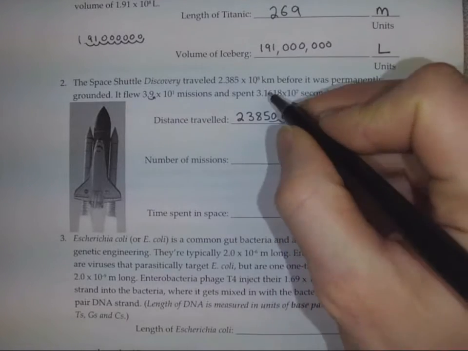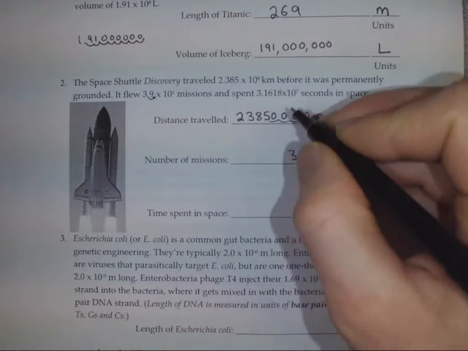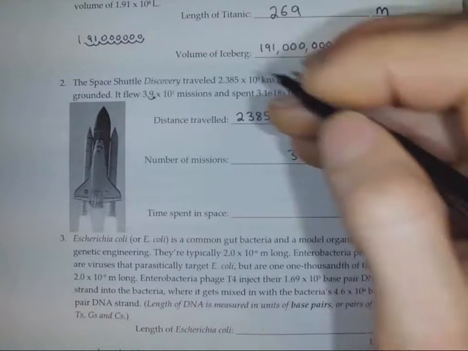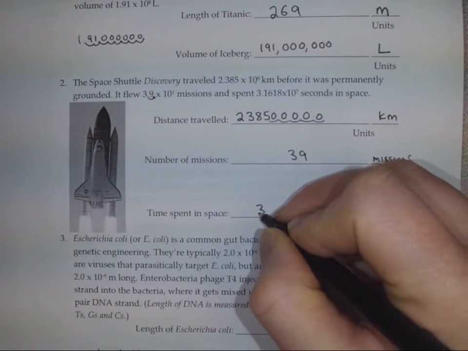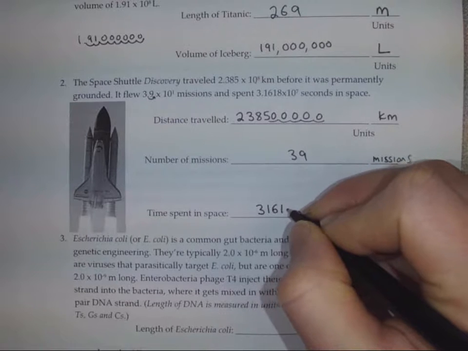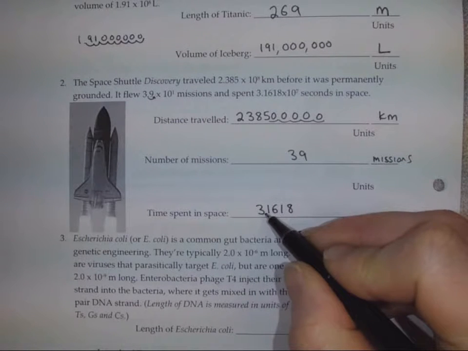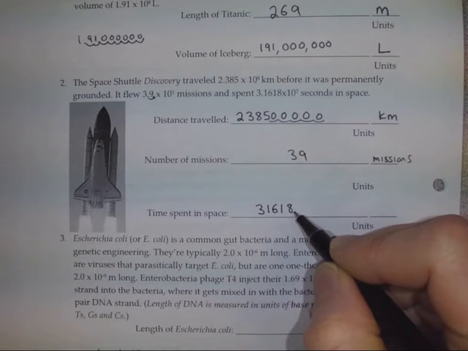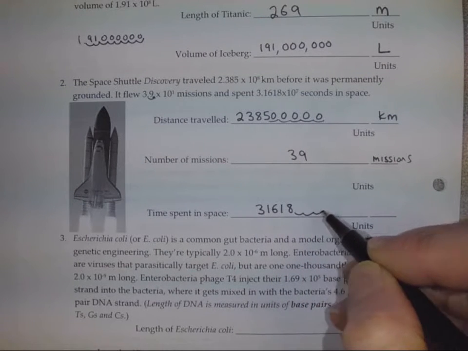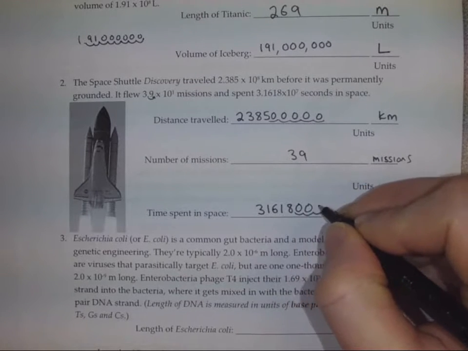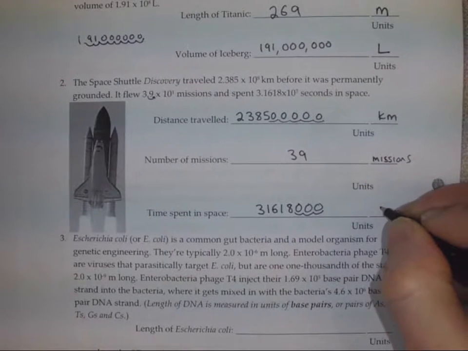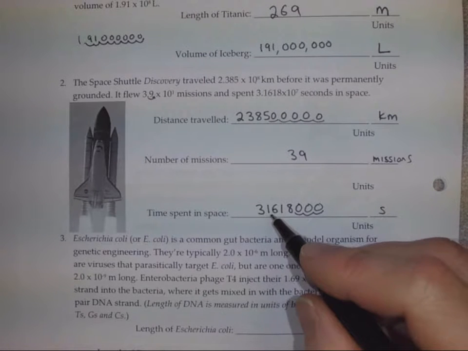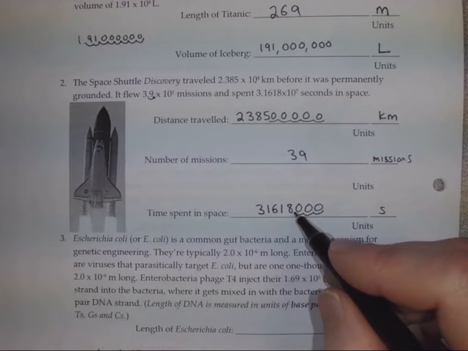Time spent in space. Okay, so I'm going to do the same thing I did up here. So rather than write the value twice, partly because I feel kind of lazy. Lazy's not being fair to myself. I've been working for a long time, and I just recorded an hour-long video for my math 10s. Anyways, so I'm going to move this decimal over 7 units, so once, twice, thrice, 4 times, 5, 6, 7. So I'm just going to add zeros on top of there. And that's in units of seconds. And so that's about 31 million seconds.